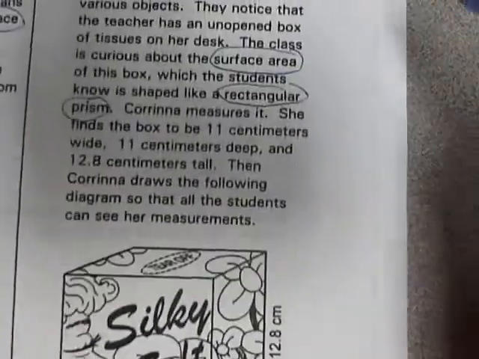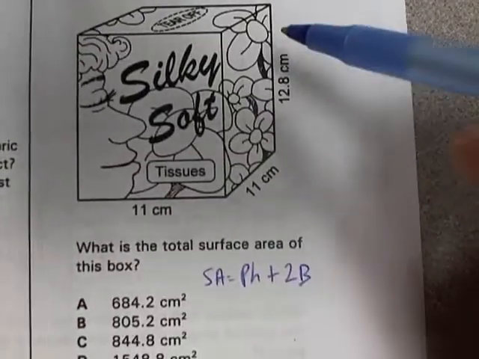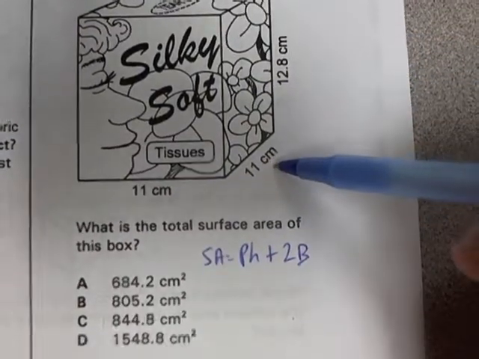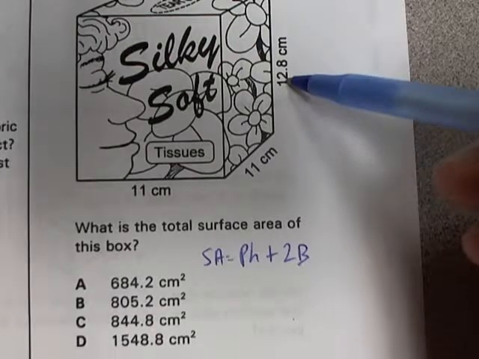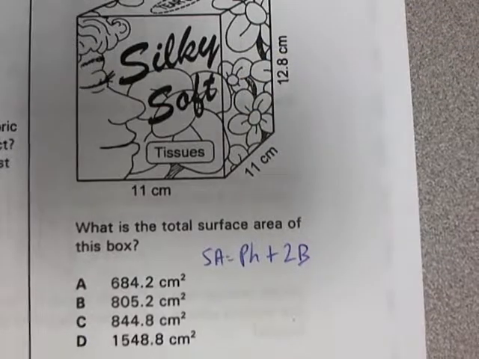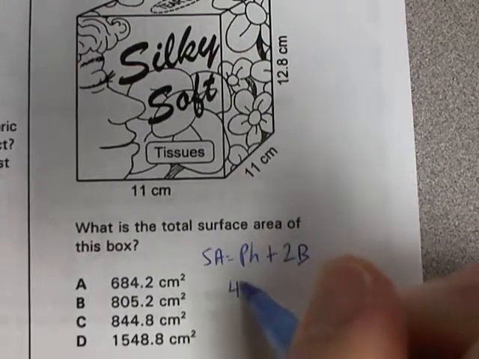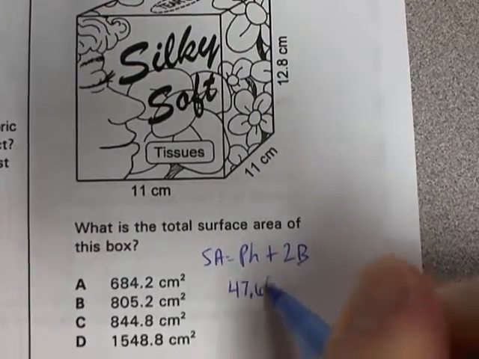Now, we need to first find the perimeter of the base. Well, the base is in the shape of a rectangle because that's a rectangular prism. So the perimeter of the base is going to be 11 plus 12.8 plus 11 plus 12.8. So when you add 11 plus 11 is 22. 22 plus 12.8 plus 12.8 equals 47.6. So the perimeter of the base is 47.6.